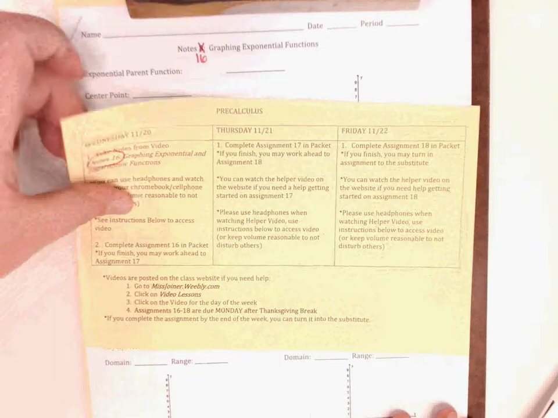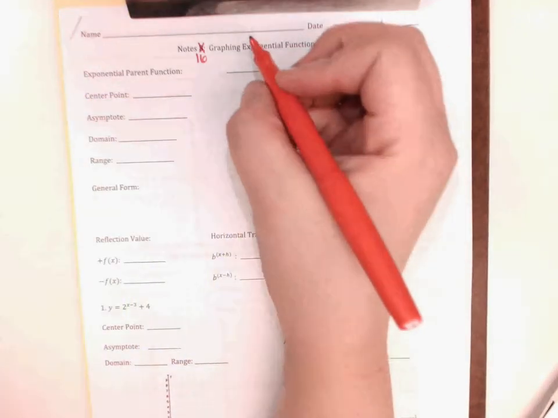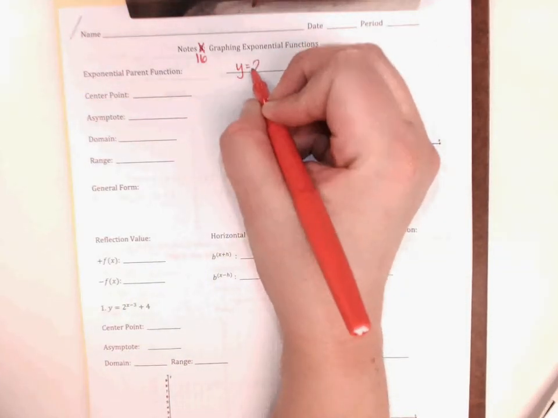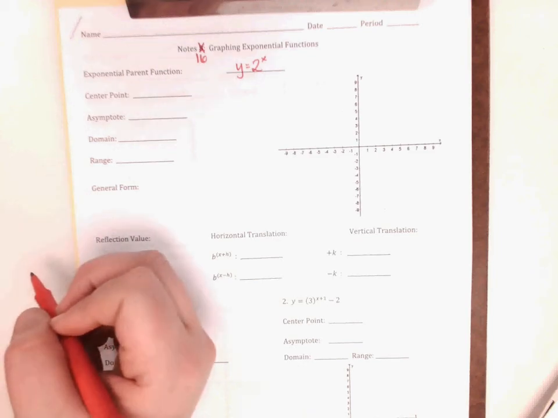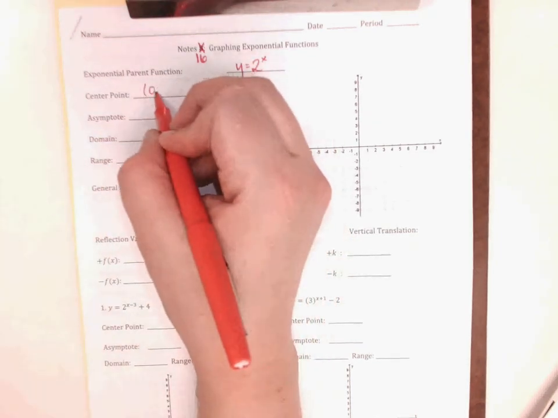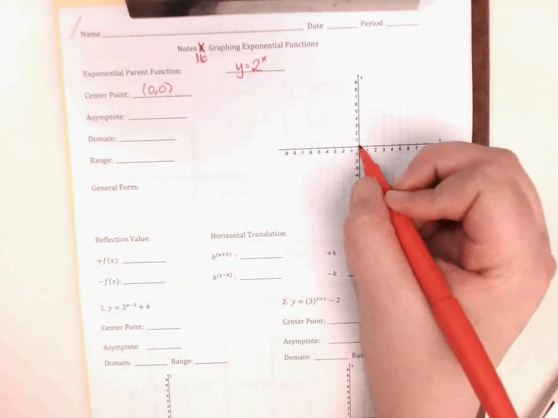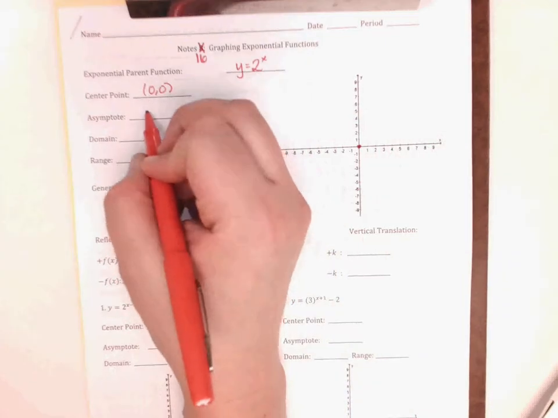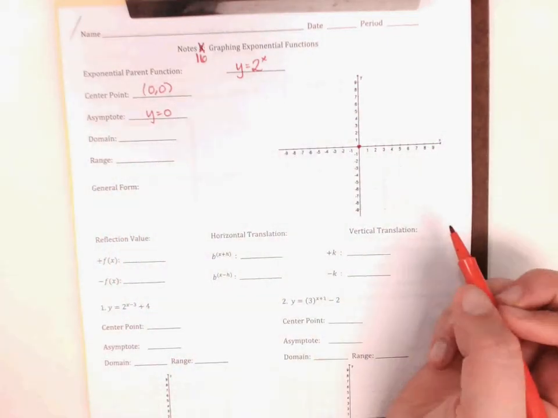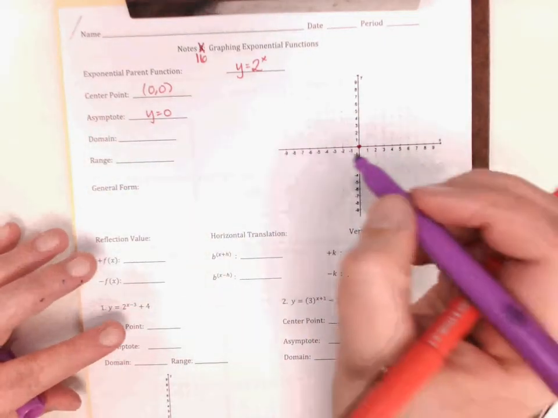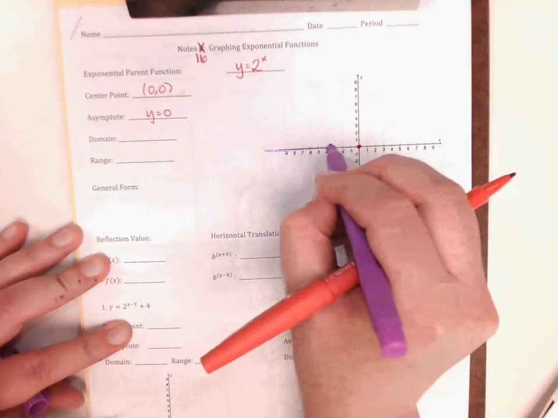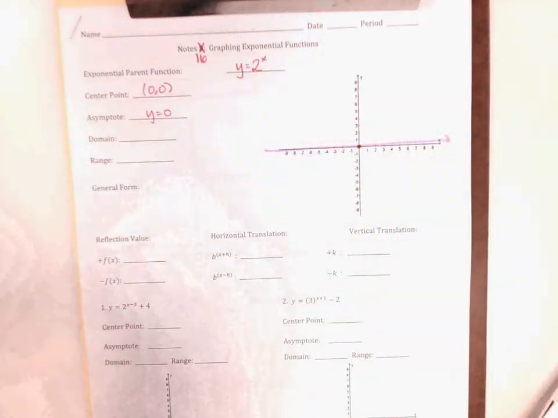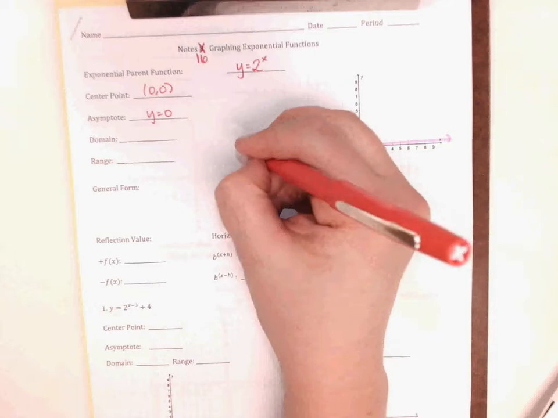Alright, so note 16, your exponential parent function is going to be y equals 2 to the x. Okay, so your center point for graphing is going to be 0, 0, which is the origin. And then your exponential graph, I don't know if you remember what it looks like, but it has a horizontal asymptote at y equals 0. So I'm going to highlight that on my graph here. This is y equals 0. My graph cannot cross this line.